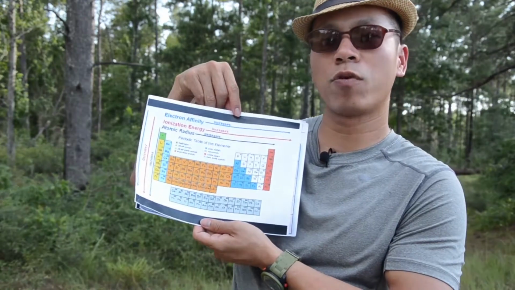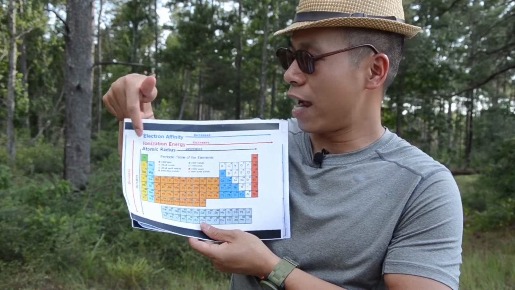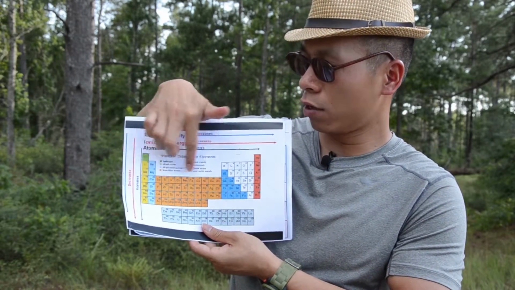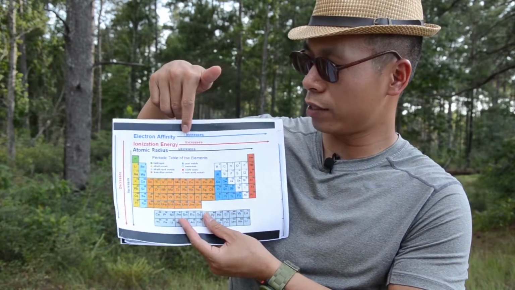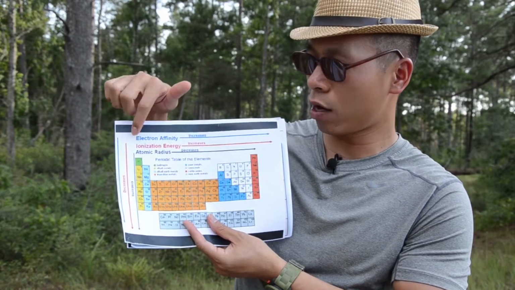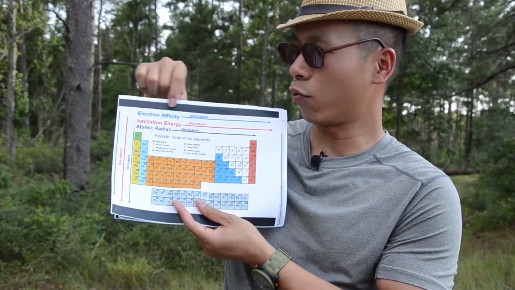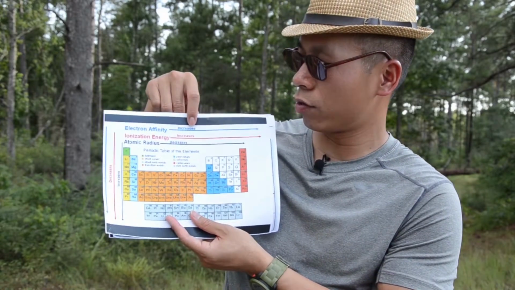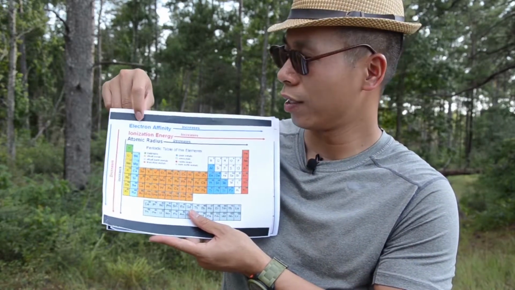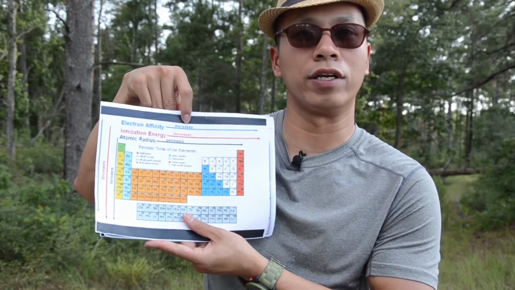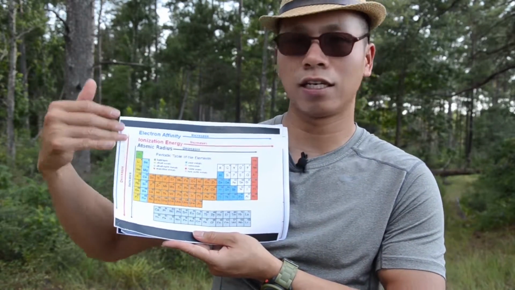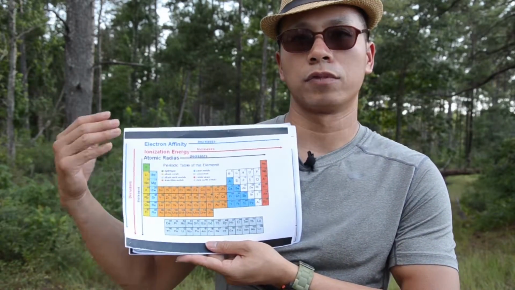In the periodic table over here, across a period, the atomic radius decreases while ionization energy increases. And when ionization energy increases, as a result, electron affinity increases. In contrast, it's different down the columns.